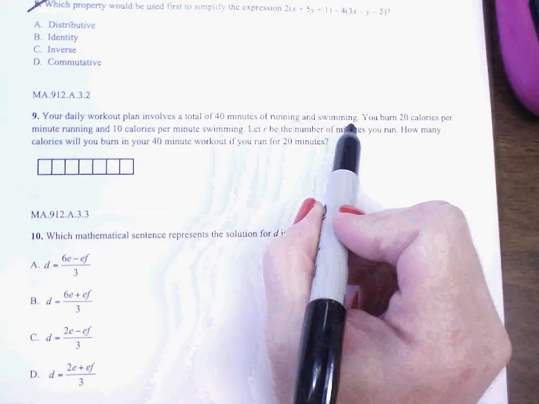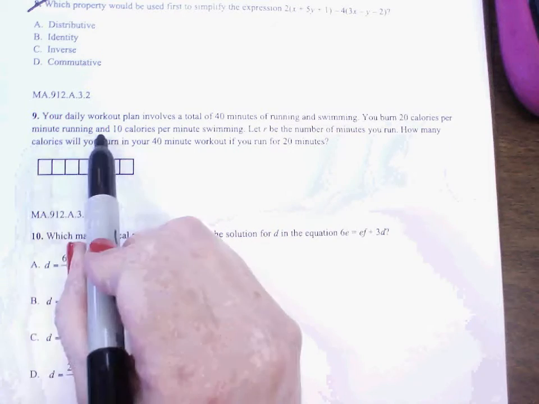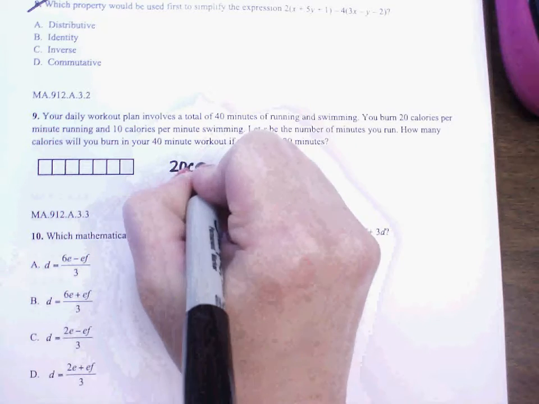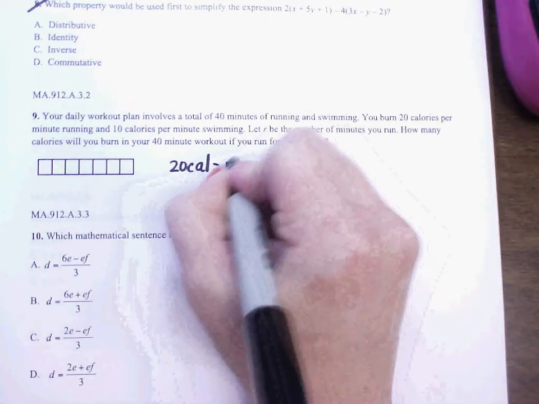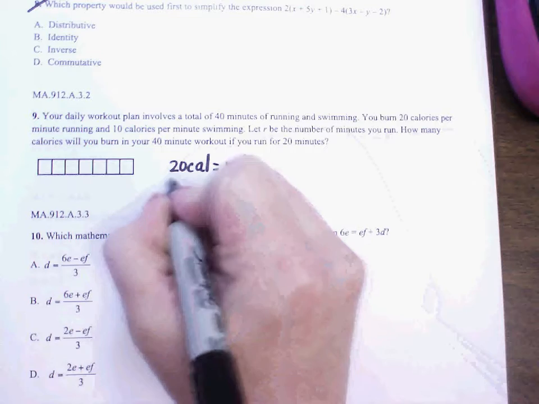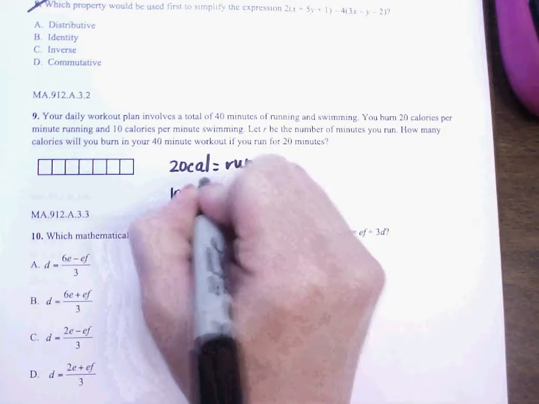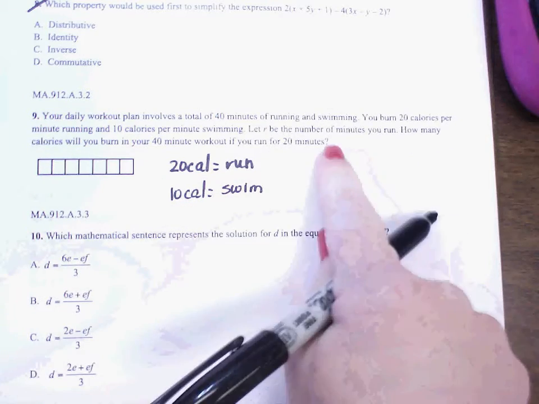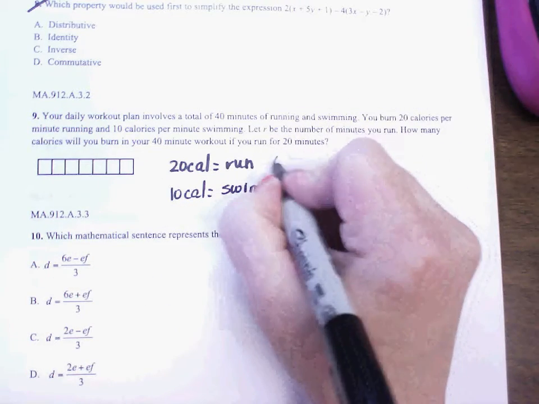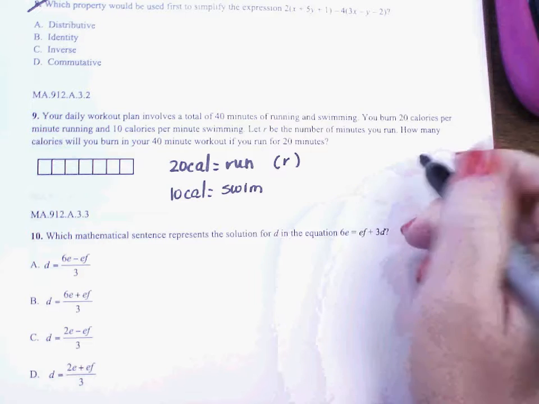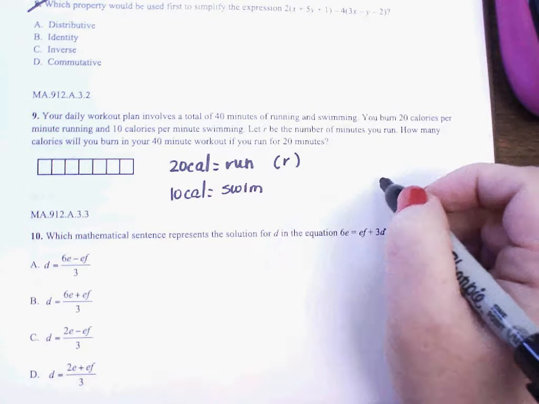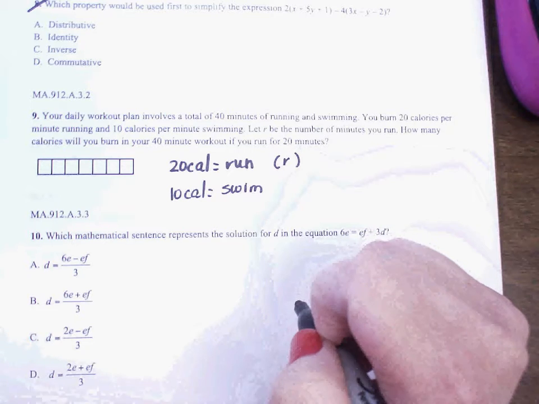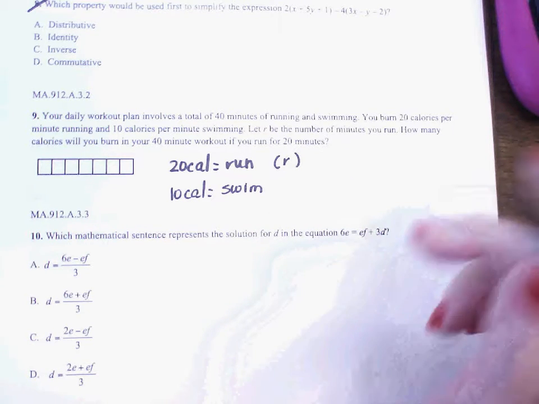Alright, your daily workout plan involves a total of 40 minutes of running and swimming. You burn 20 calories per minute running and 10 calories per minute swimming. Let R be the number of minutes you run. How many calories will you burn in a 40-minute workout if you run for 20 minutes?